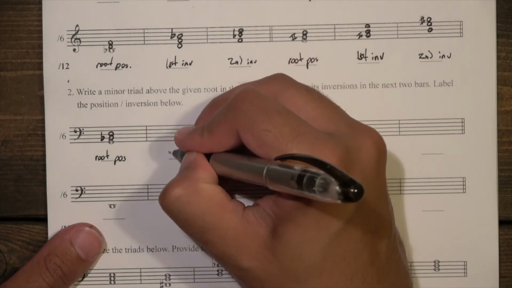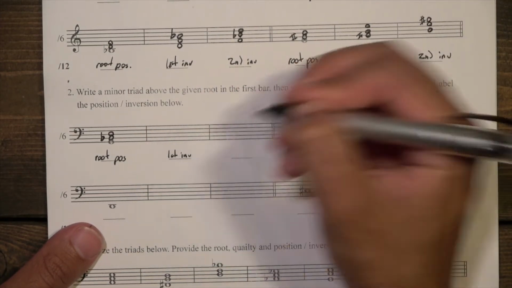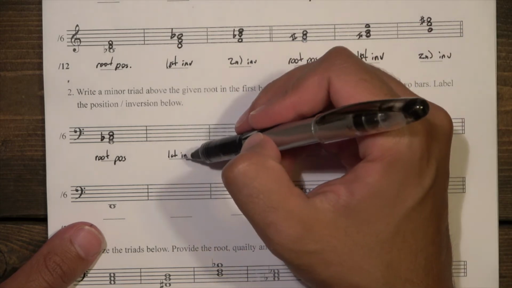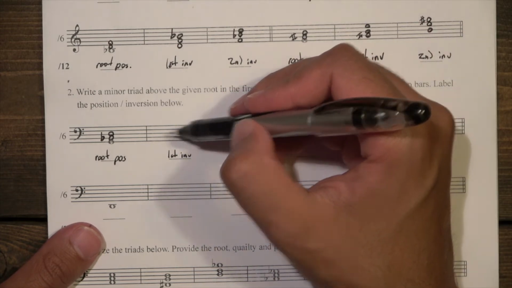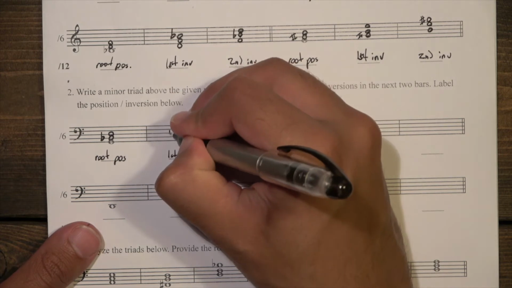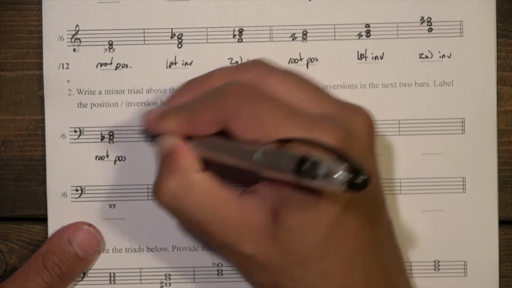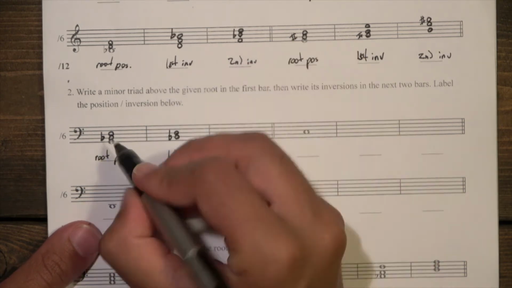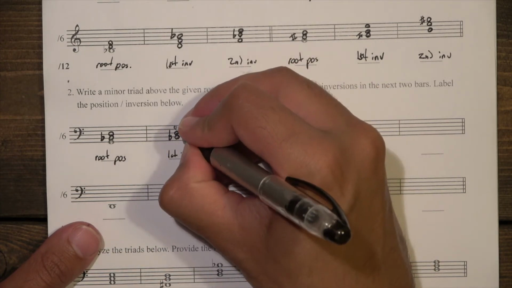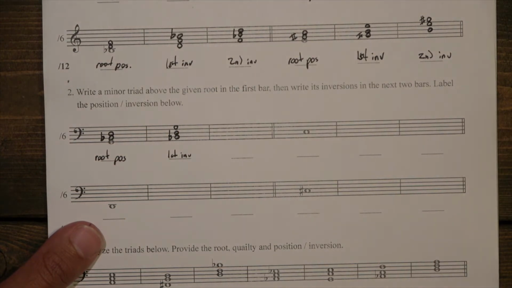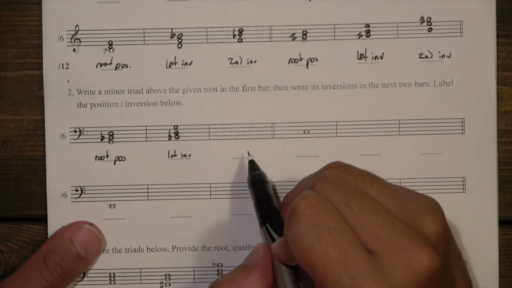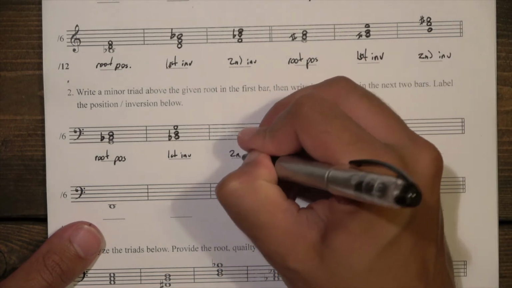Now we need a G minor triad in first inversion. First inversion means the third of the triad has to be the lowest note, so B flat is going to be the lowest note, and then above that B flat is D, and we're going to leapfrog the G all the way up here. Good for us. G minor triad in second inversion.